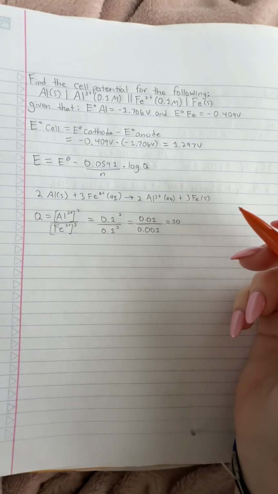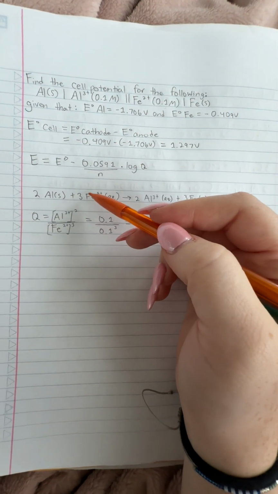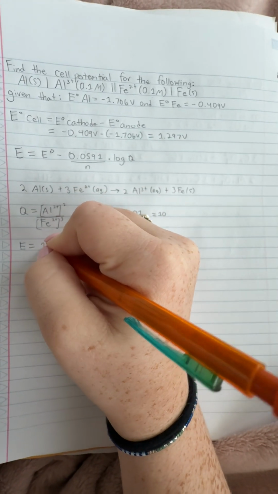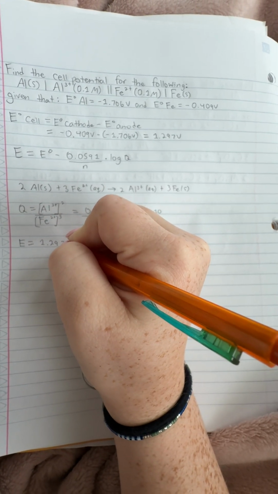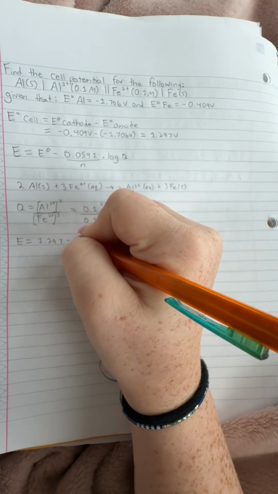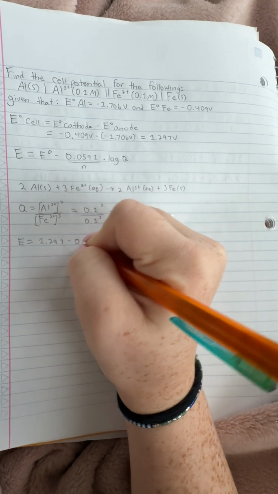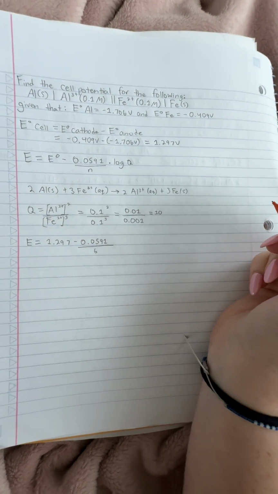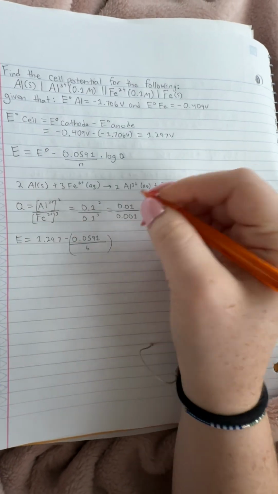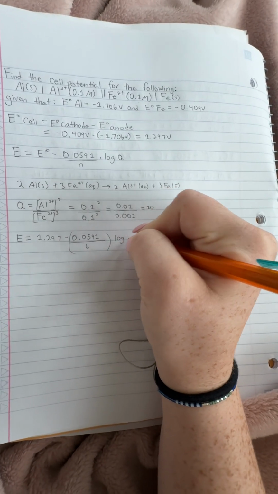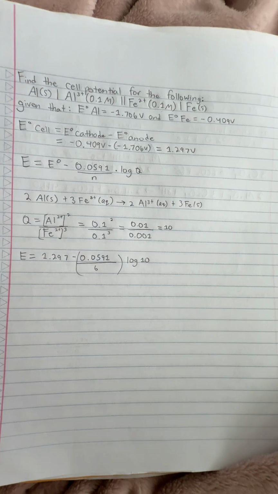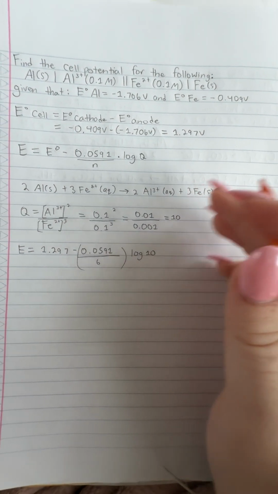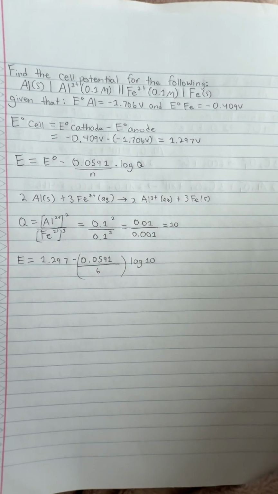Now we can plug our numbers into our equation, and we'll see E will equal our original 1.297 minus 0.0591 divided by our 6 that we got before. And this is going to be multiplied by a log of 10. And we see that a log of 10 is actually just going to equal 1.